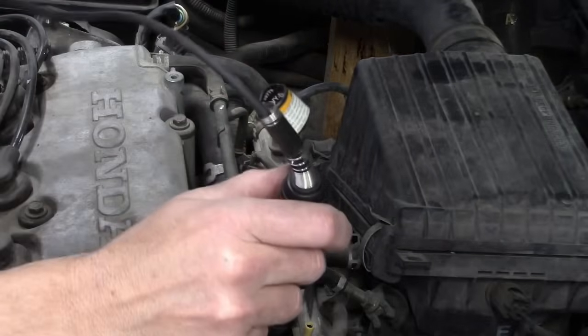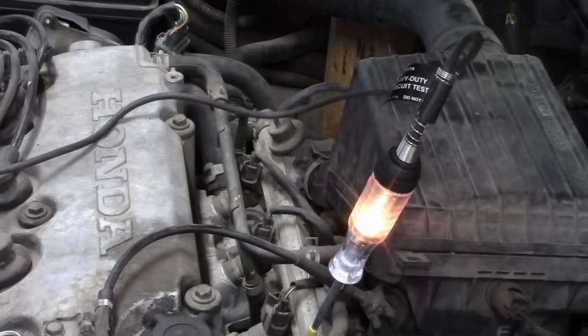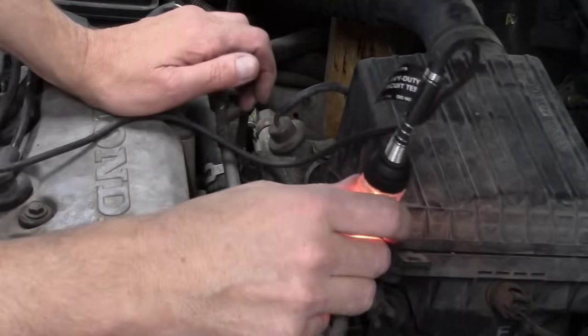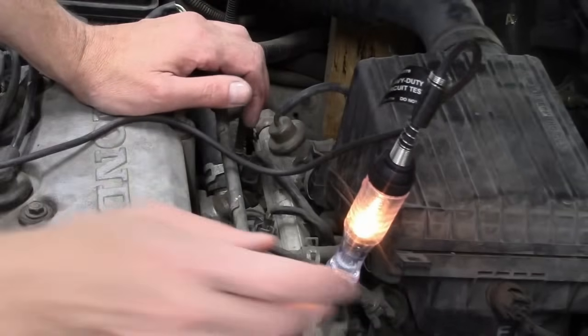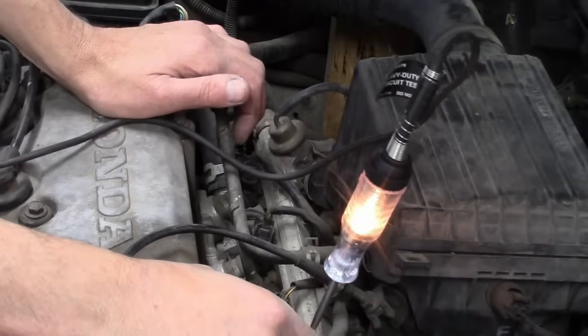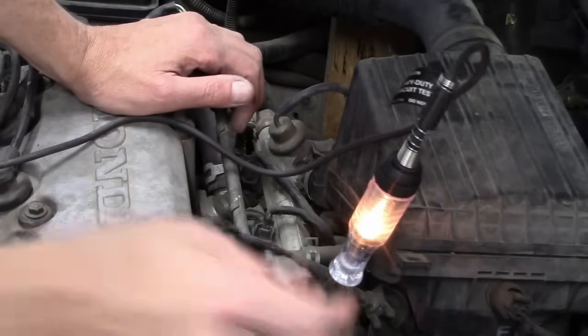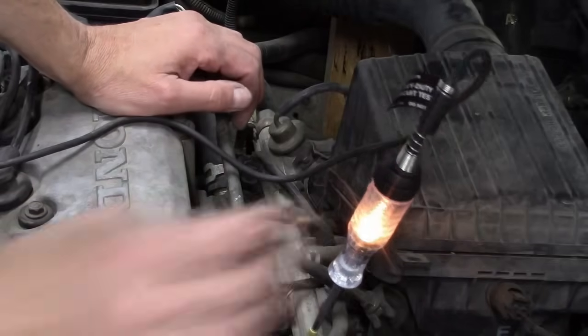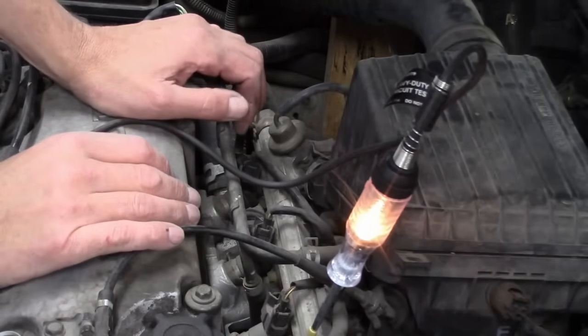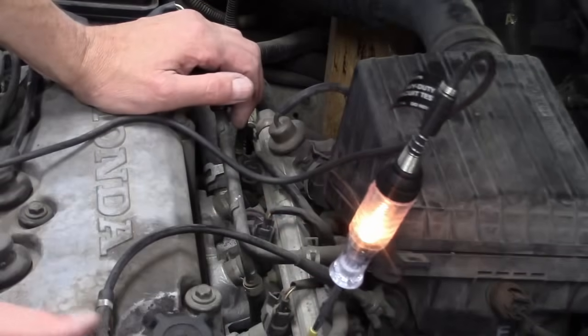So let's see, did I leave the key on? It looks like I did, good. So with the ignition on the ground side, you can see there's power. The only way I could have power on the ground side is if that ground side switch is open. Think of our basic electrical series, right? So if that ground side were to close, the light would turn off.